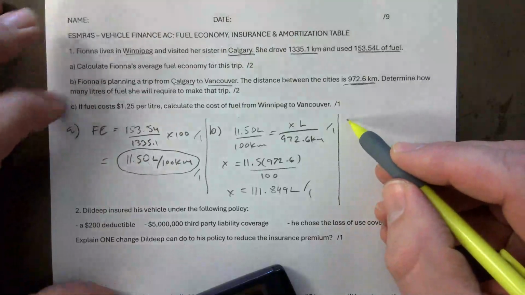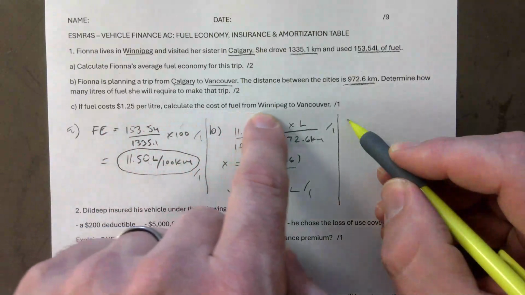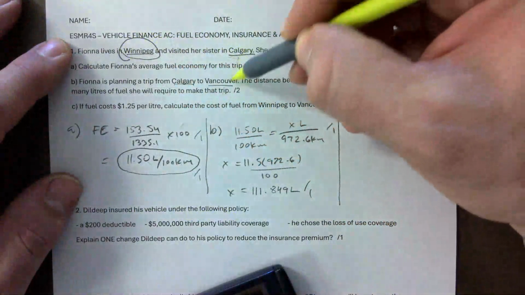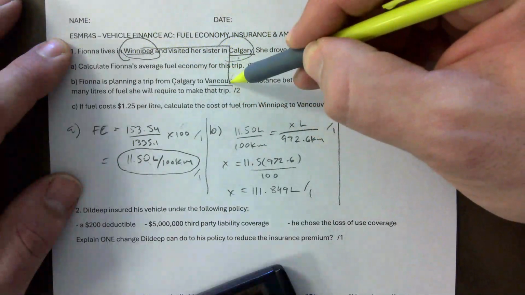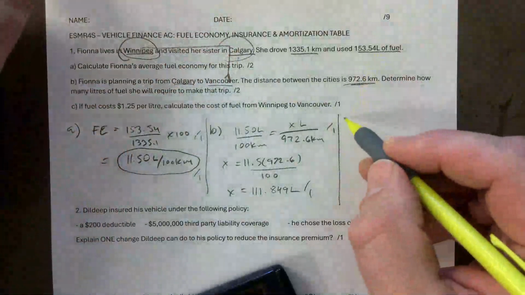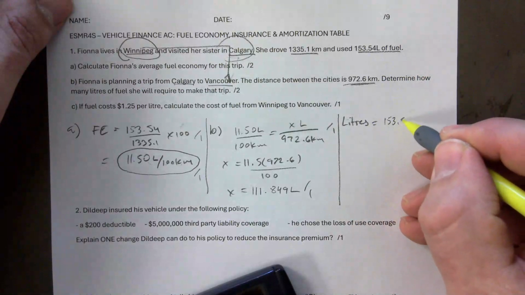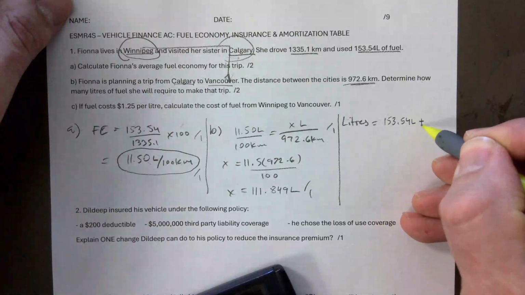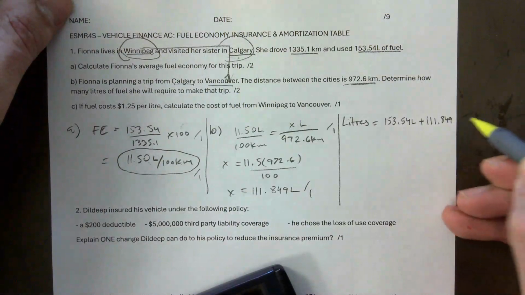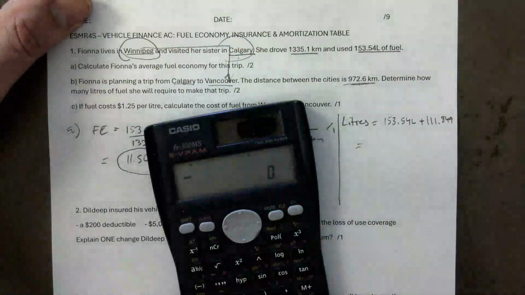Next, you have: if fuel costs $1.25 per liter, calculate the cost of the fuel from Winnipeg to Vancouver. So making the trip all the way from Winnipeg to Calgary and then Vancouver, right? You're going all the way. You already know how many liters: 153.54 for the first stretch, and you just figured out how much you would need for the second stretch. You're probably all rounded to 2 decimals, so I'll do the same.